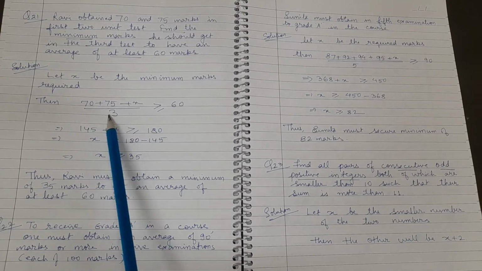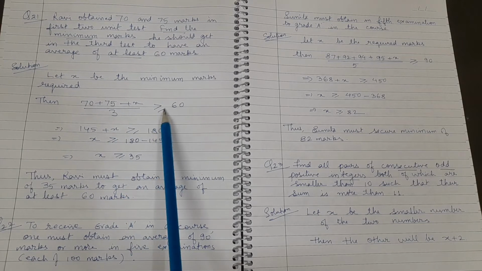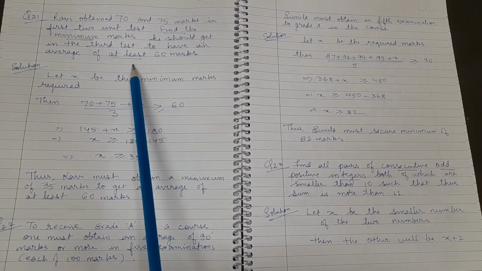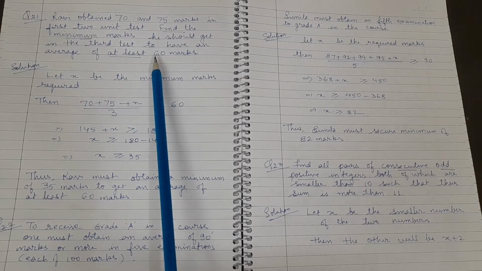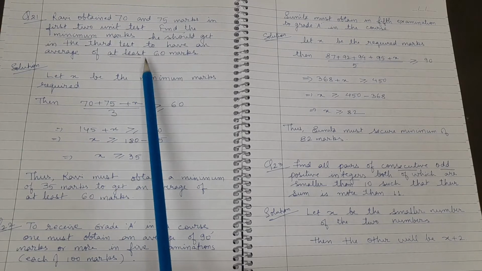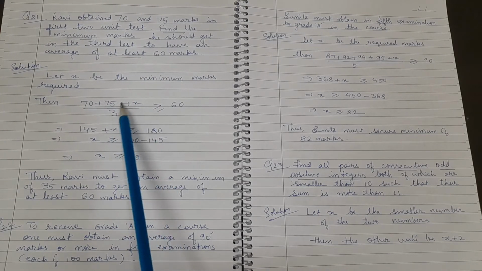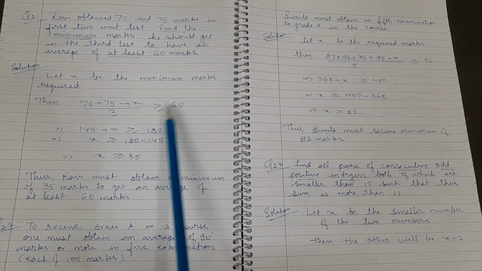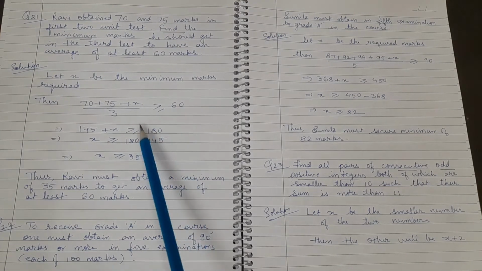So 70 plus 75 plus x upon 3. This should be greater than or equal to, this is the main thing here. It has to be at least 60 marks. That means more than or equal to 60. This average has to be greater than or equal to 60. Minimum it should be 60. It should be 60 or more.